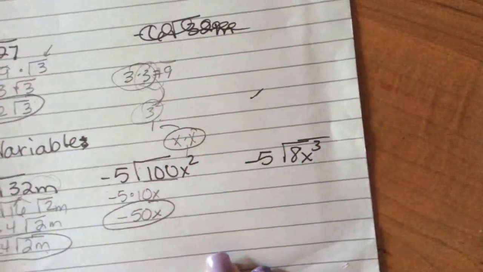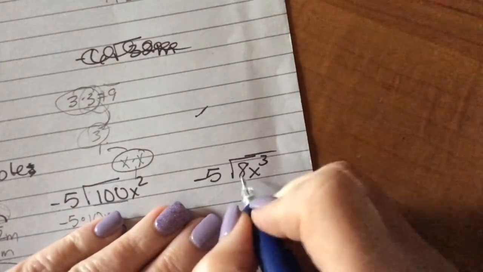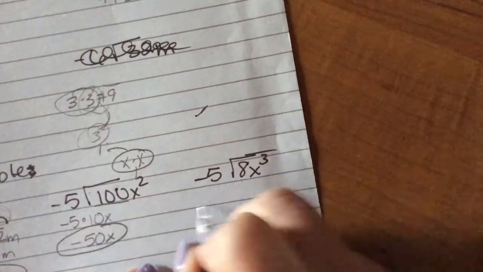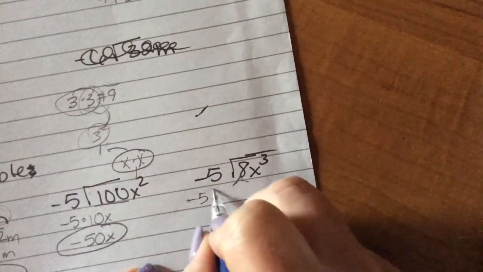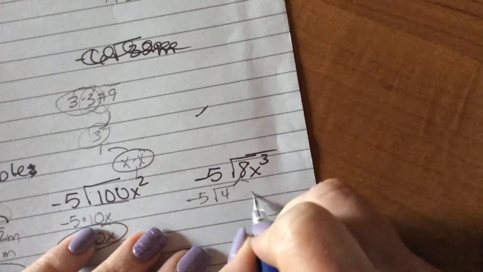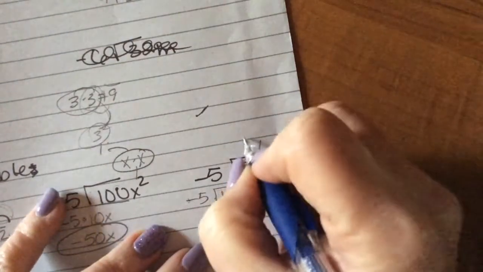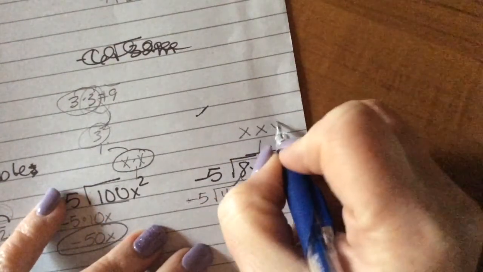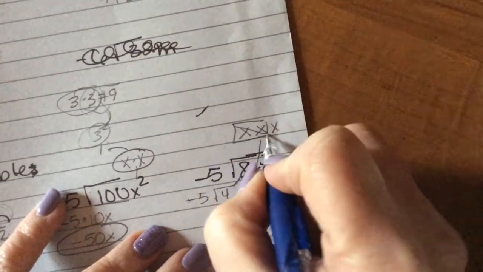Now I think you guys get to see something that works a little bit better. So here we're going to look at the 8. I know, well, let's write down the negative 5. When I split the 8, it will become a 4, which is a perfect square, and left over with the 2, which is not. Here again, I've got 3 x's. So 1, 2, 3. Pull them out by pairs of 2. Here's 2, so that's going to become 1.